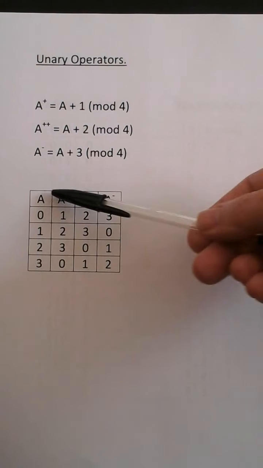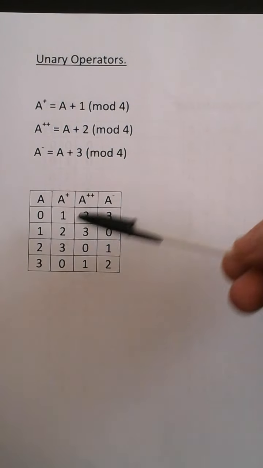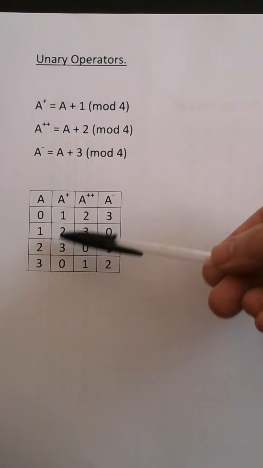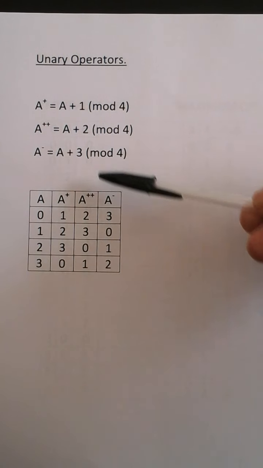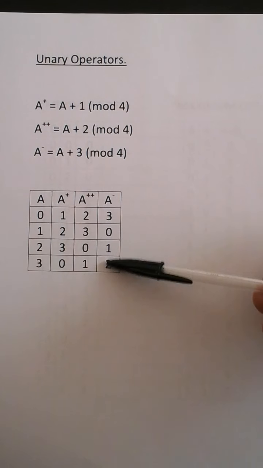So here we have the truth tables. This is A, 0, 1, 2, 3. A plus, 1, 2, 3, 0. A plus plus, 2, 3, 0, 1. A minus, 3, 0, 1, 2.